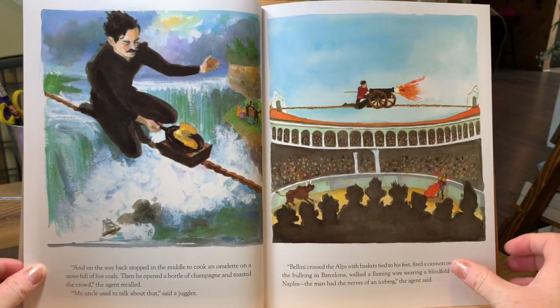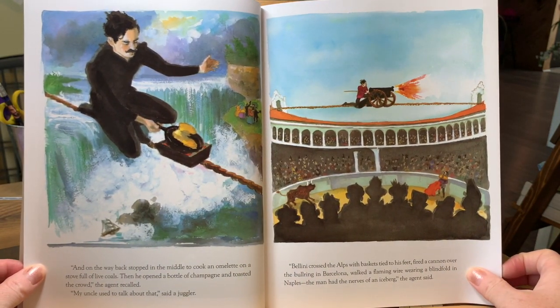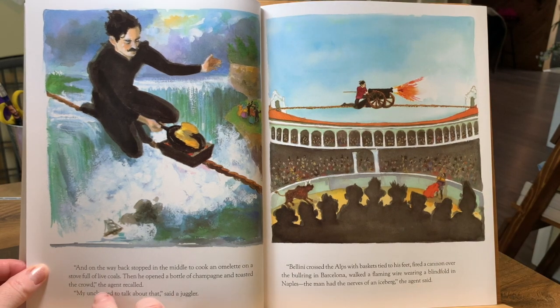And on the way back, stopped in the middle to cook an omelet on the stove full of live coals? Then he opened a bottle of champagne and toasted the crowd, the agent recalled. My uncle used to talk about that, said the juggler.